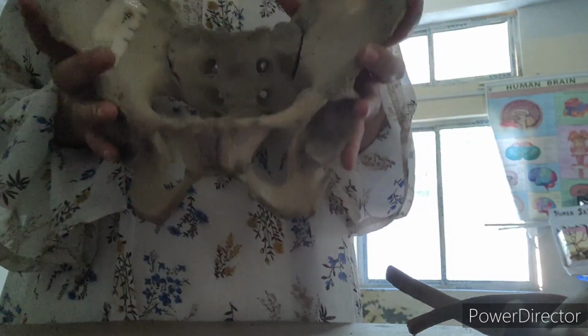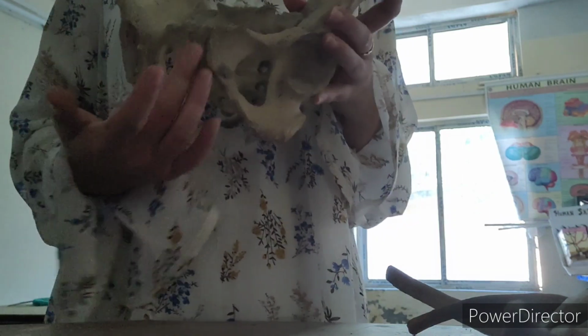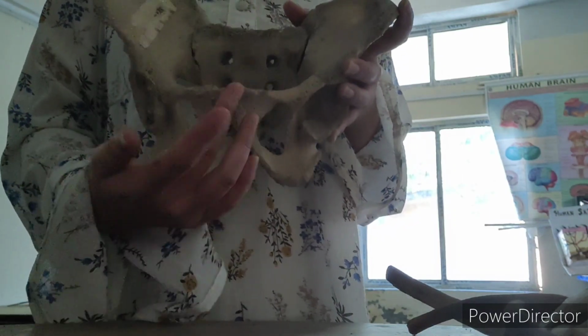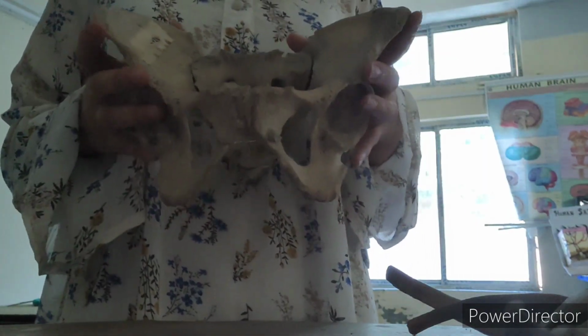So this is a female pelvis. These are the innominate bones, which consist of the iliac, ischium and the pubis. Anterior is the pubic symphysis. The posterior part you can see is the sacrum, and the distal end is the coccyx. Today we are going to discuss the various diameters of the female pelvis.